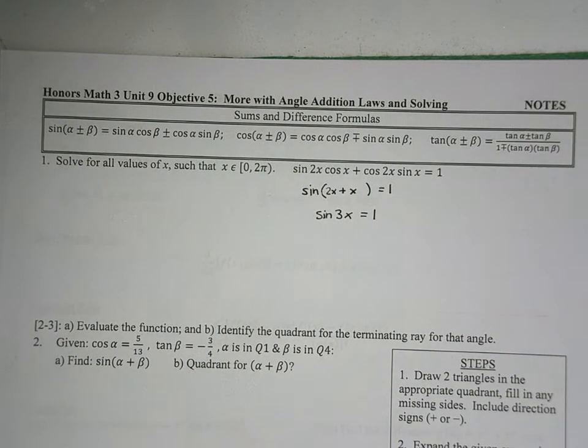Back in Objective 1, we looked at this when solving for an angle. Once we are here, we are able to identify our reference angle and then identify the quadrant. So what would be my theta prime if sine had to equal 1?